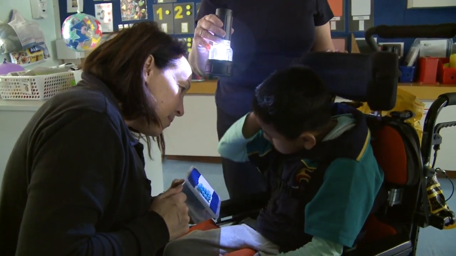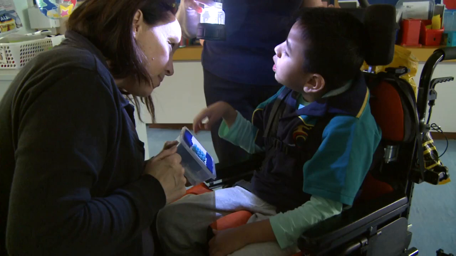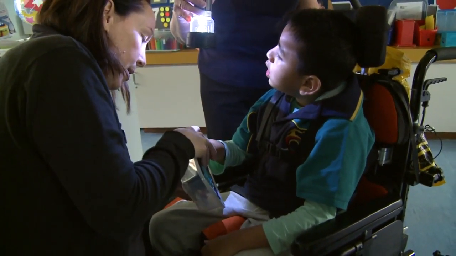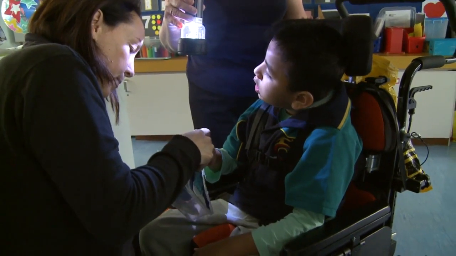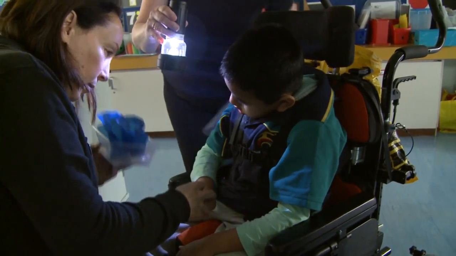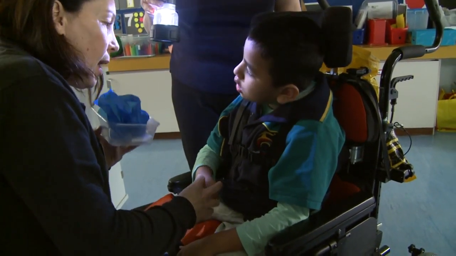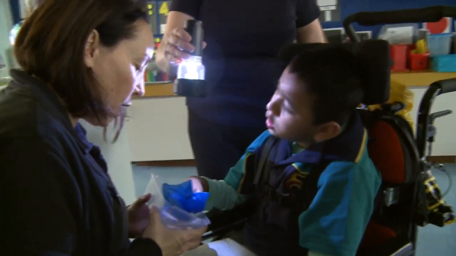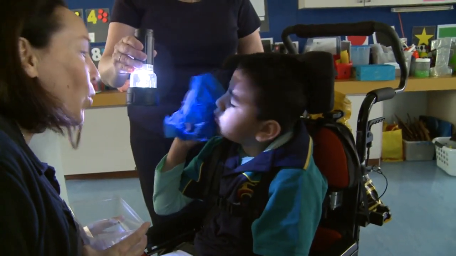During the activity, carry out the sequence of steps in the same way each time. Over time, the student will begin to learn the sequence and start participating. Oh, well done, good boy. Oh, good boy.